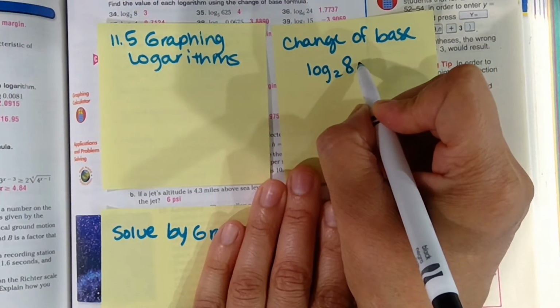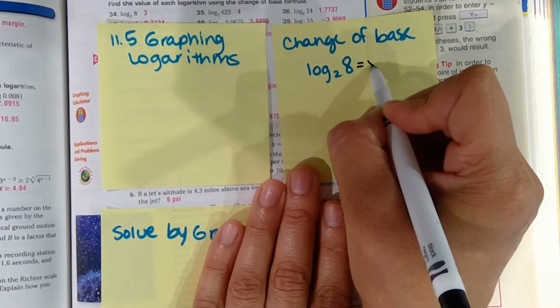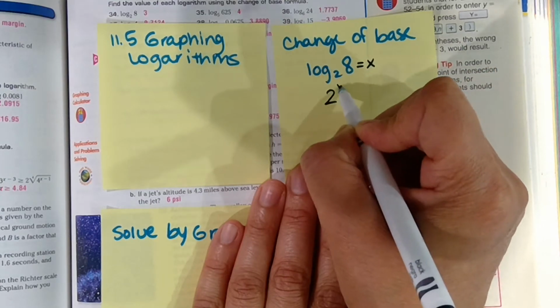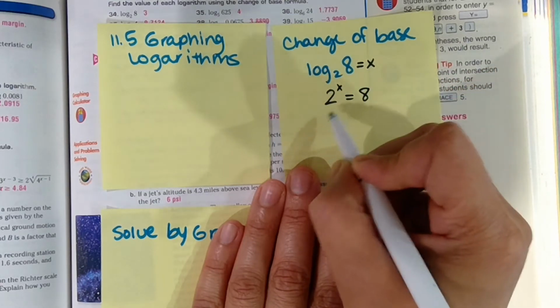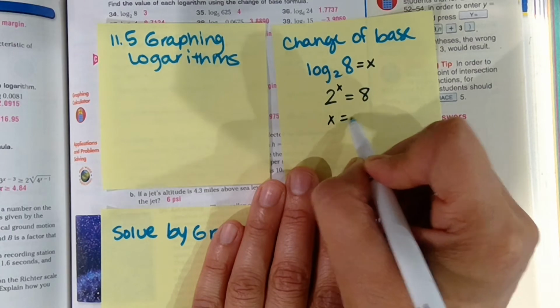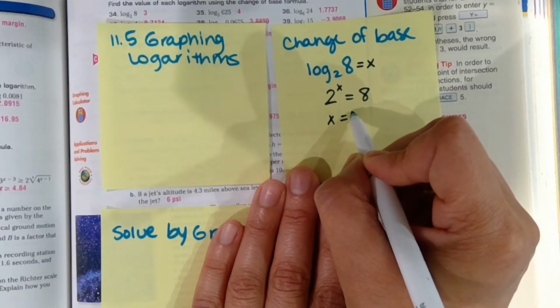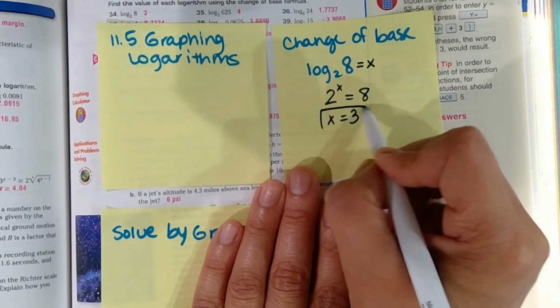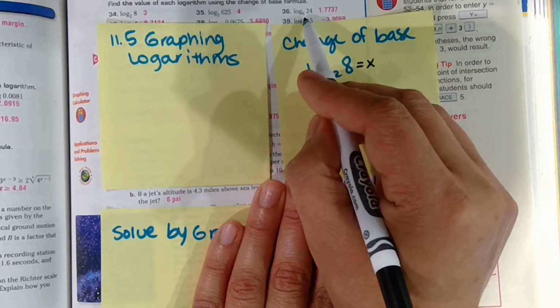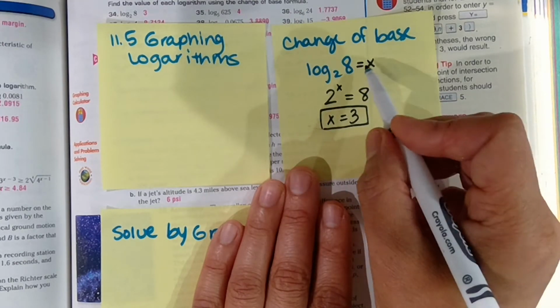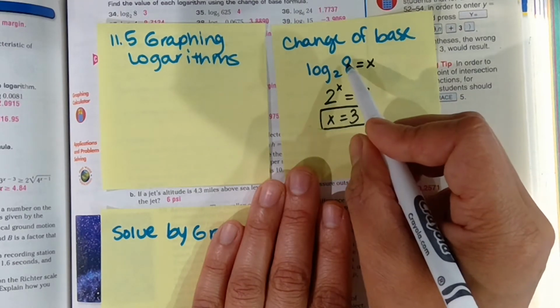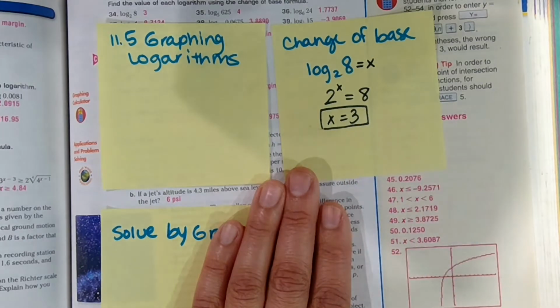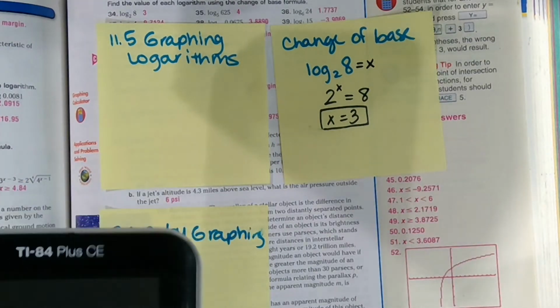For me, I just set it equal to x or set it equal to y, and then I say 2 to what power is 8? Well, I know x is going to equal 3. So 2 cubed is 8. Done. Now, if you get a weird one where it doesn't have a nice number, like if this had been a 9, well, then you do what's called the change of base.